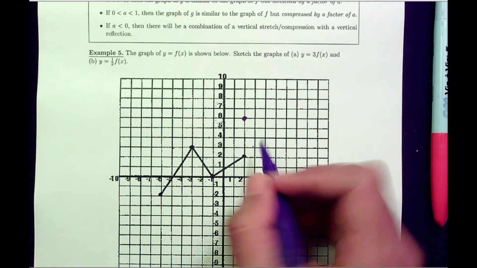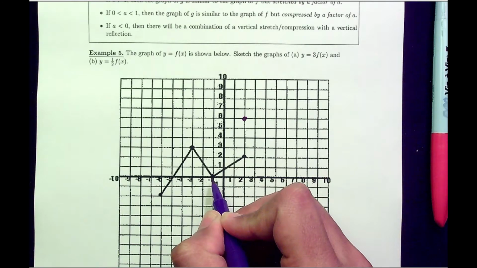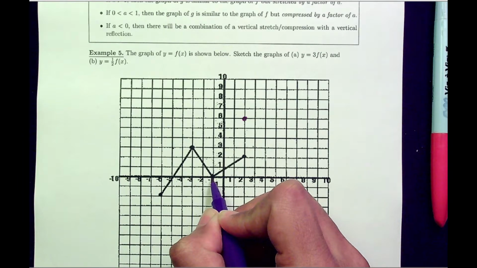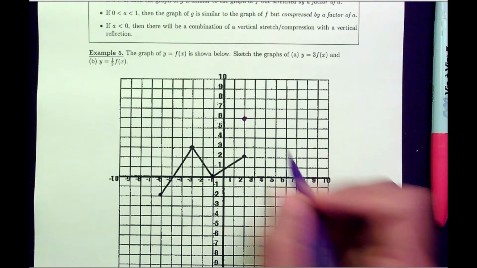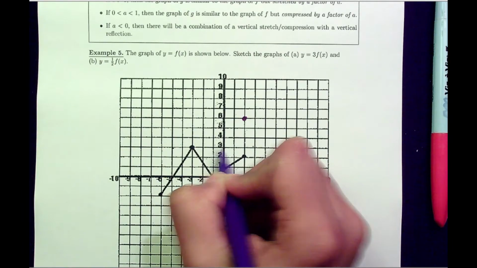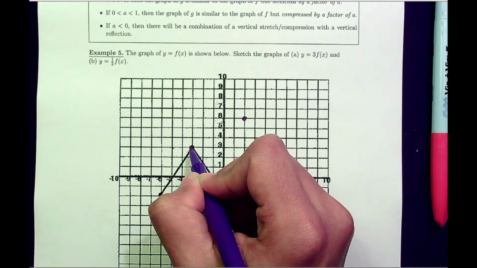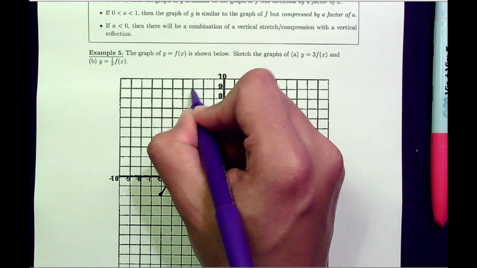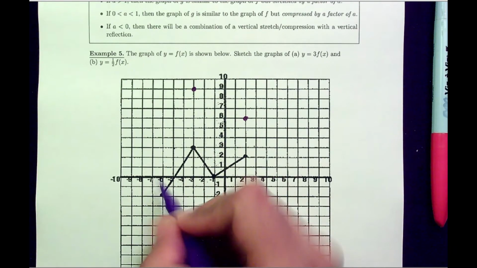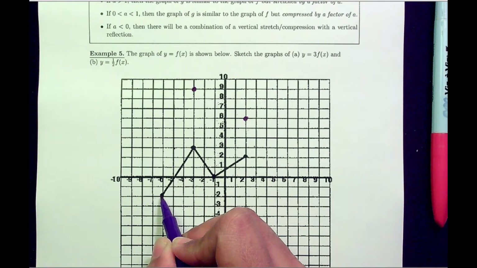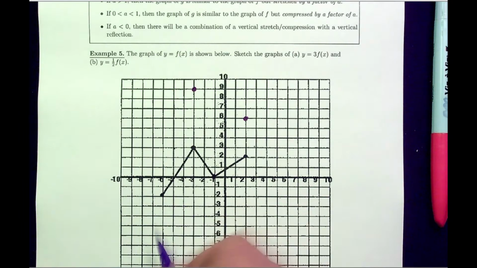Okay, so that's the first one. Let's now sketch the next key point, this one. The y coordinate of that is 0. So 0 times 3 is 0. So that means it's the same point. This here is 3. Multiplying the y coordinate by 3 gives you 9. And then lastly, this y coordinate right here is negative 2. Multiplying it by 3 gives you negative 6.